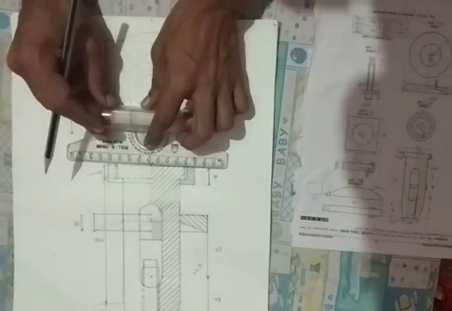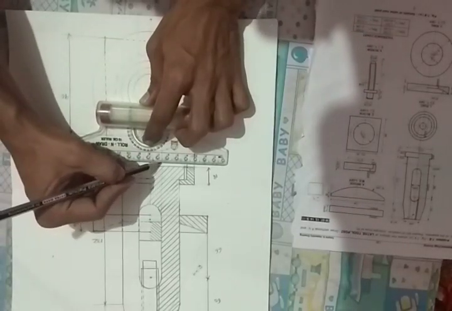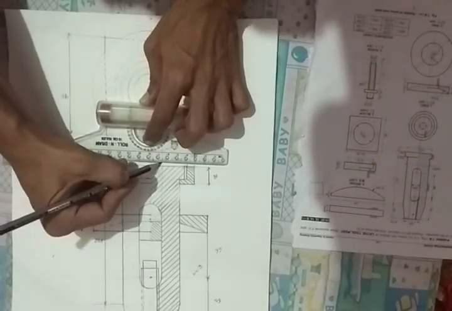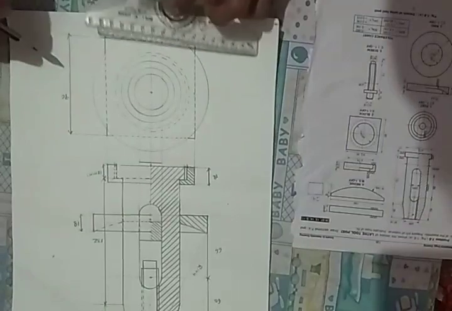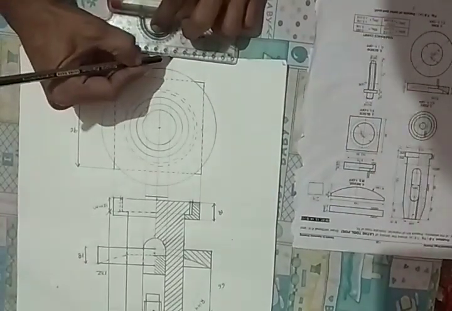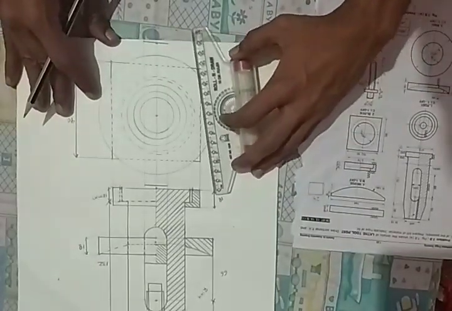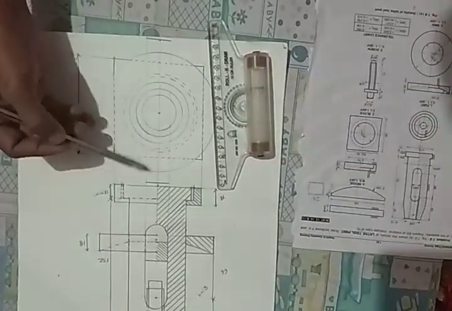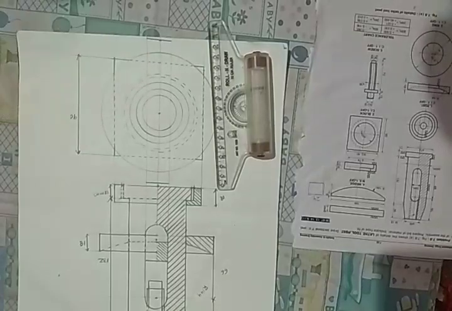Now we will complete the wedge. So I have drawn a dark line. Similarly, on the bottom side we will draw a dark line. Now we will complete the wedge. Now the entire wedge will not be visible from the top view.